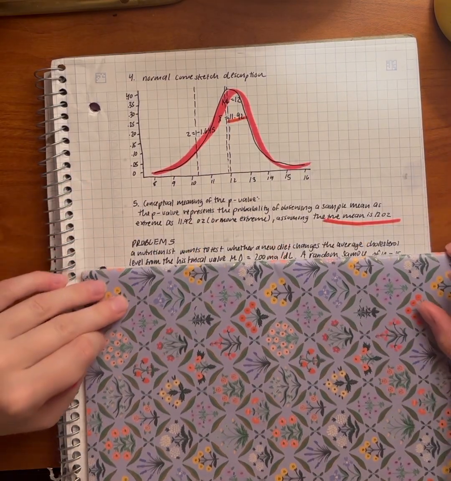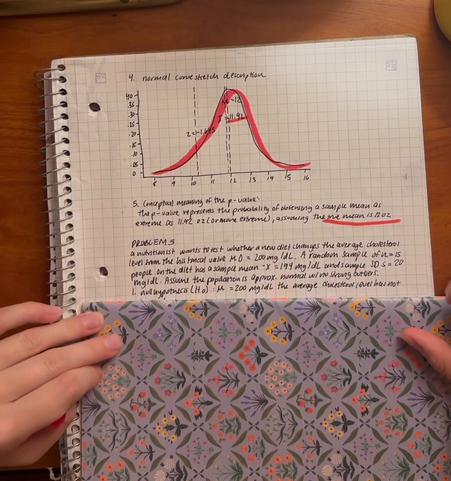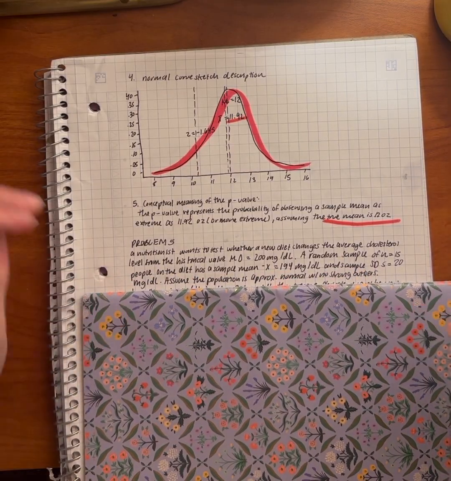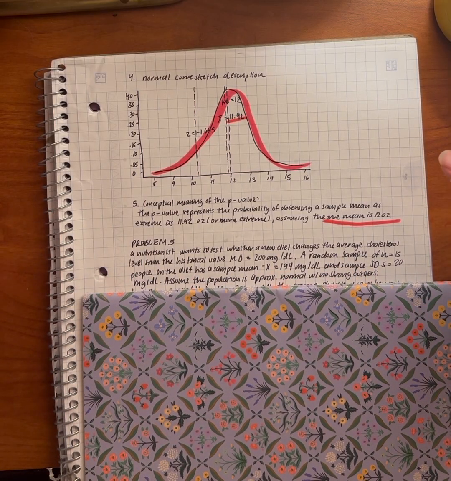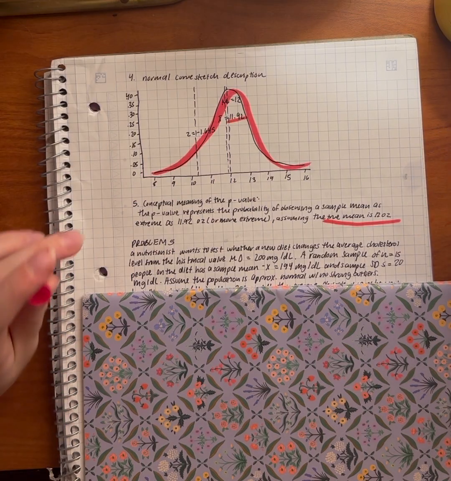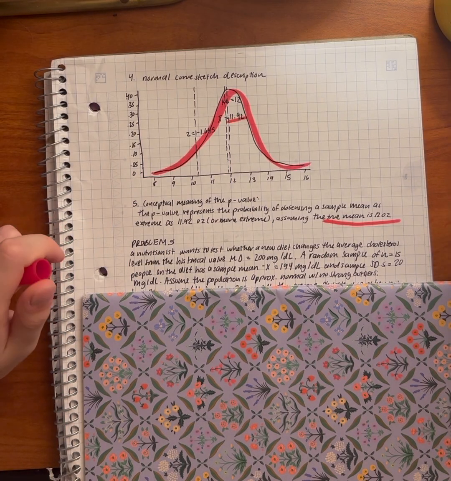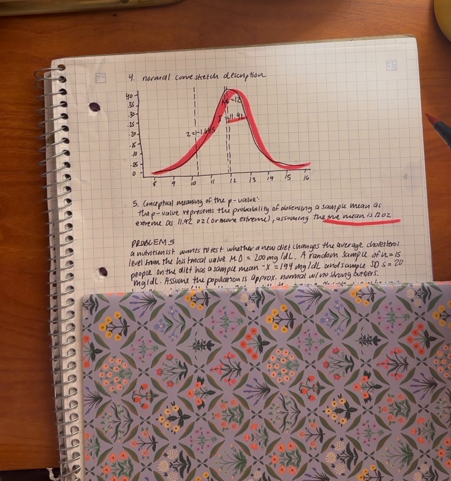All right, problem number 5, last one. A nutritionist wants to test whether a new diet changed the average cholesterol level from the historical value mu-naught equals 200 milligrams per deciliter.